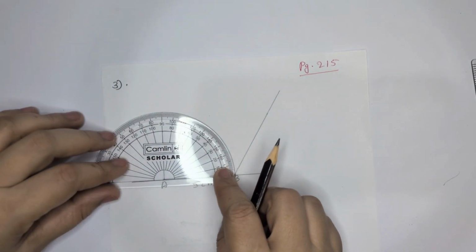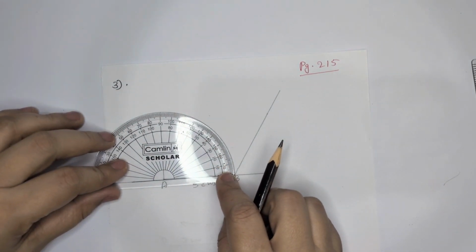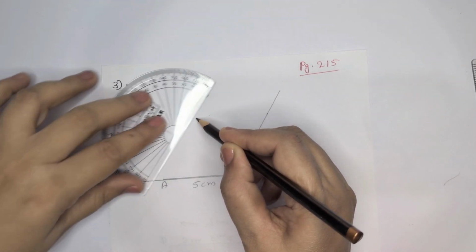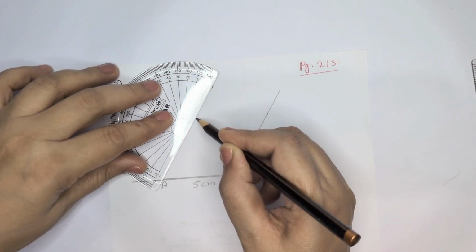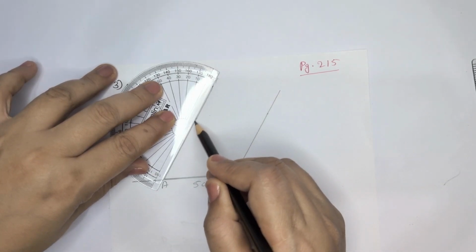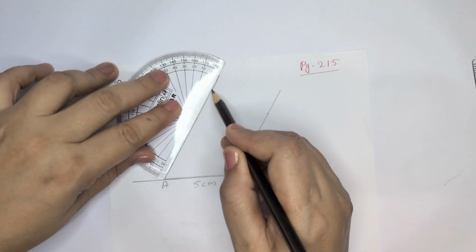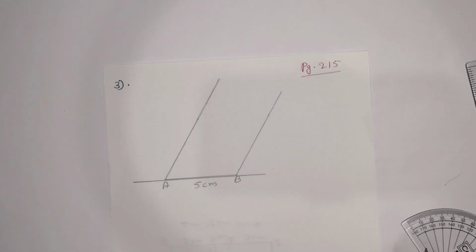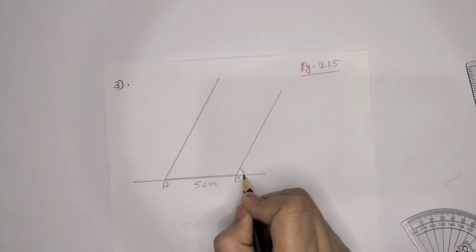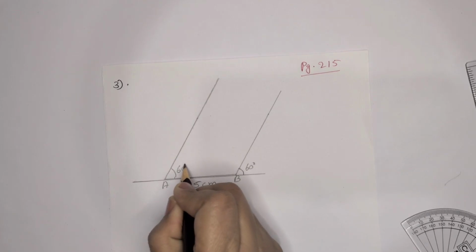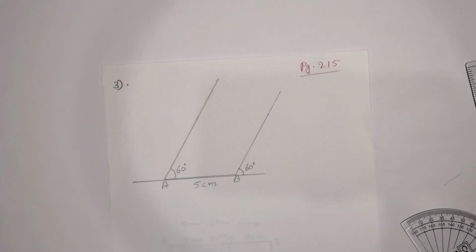From A also 60 degree. So we are getting the angle that is 60 degree here. This angle is 60 degree, this also 60 degree.